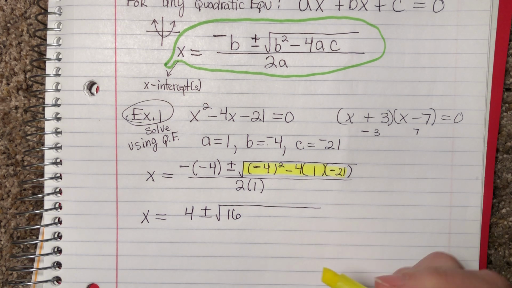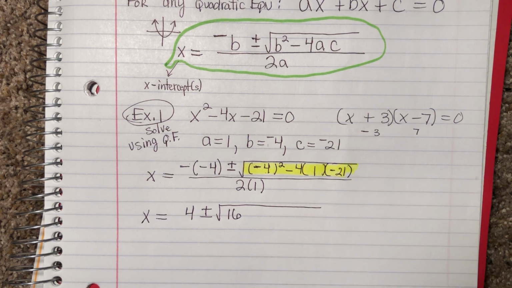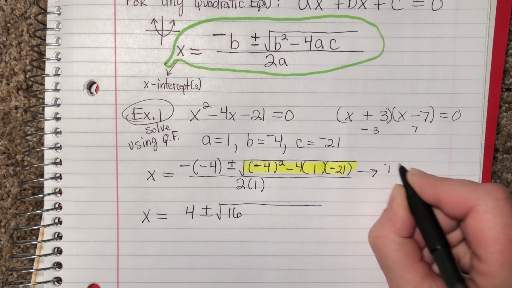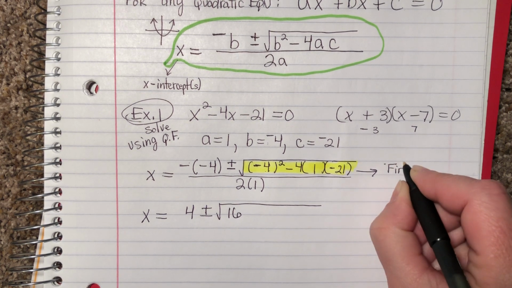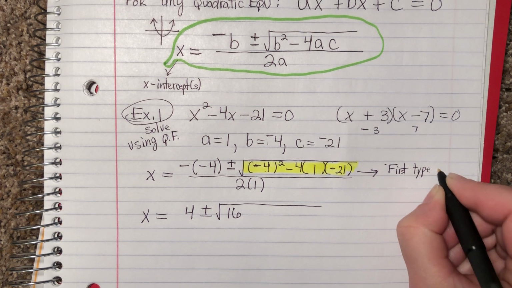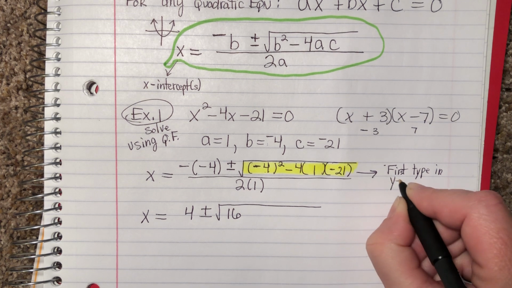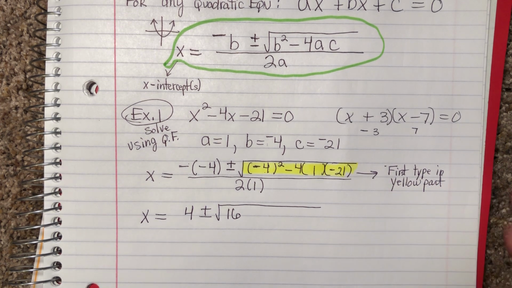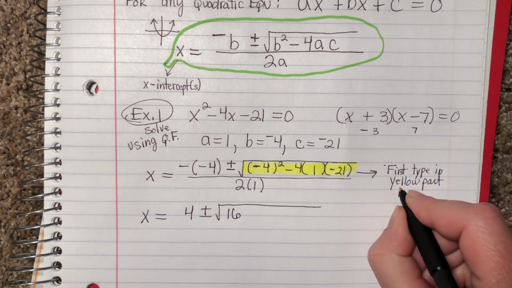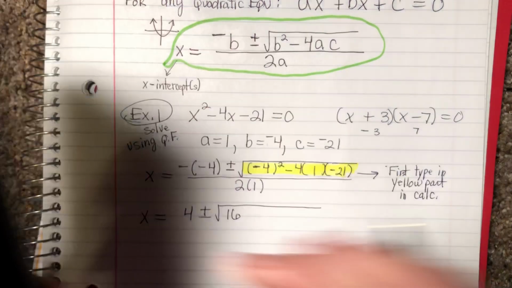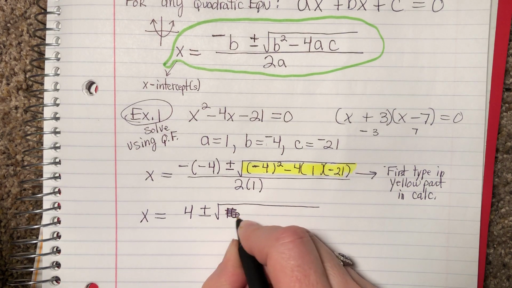Here's what I would do. I'm going to recommend, I'm trying to figure out the way that you could do it to minimize errors. I would first type in the part right under the square root in the calculator. All right, so let's just get rid of my 16 there.